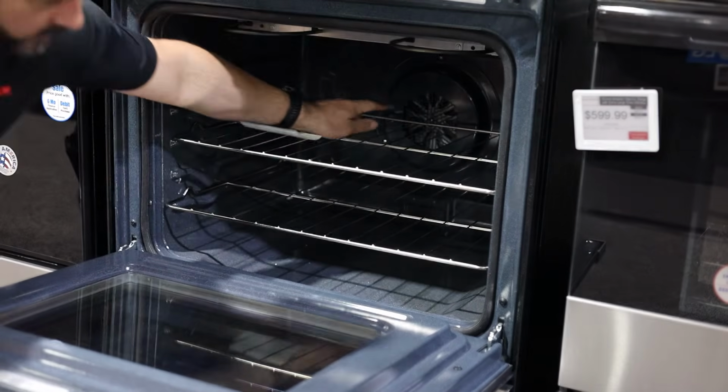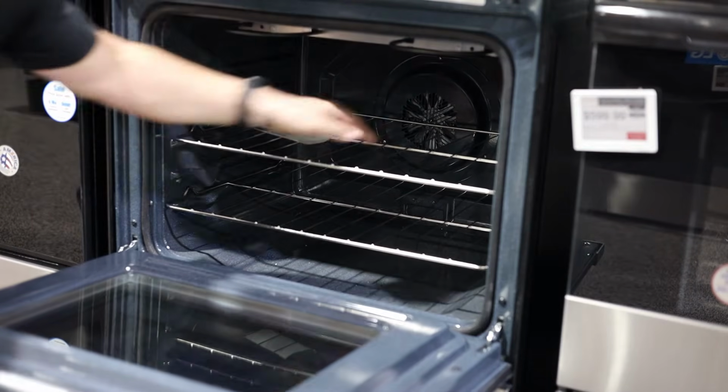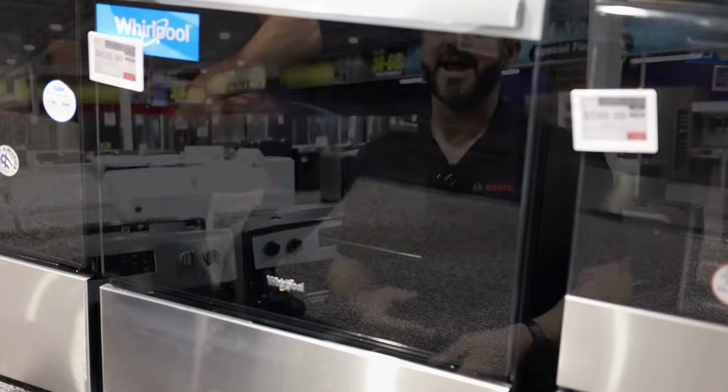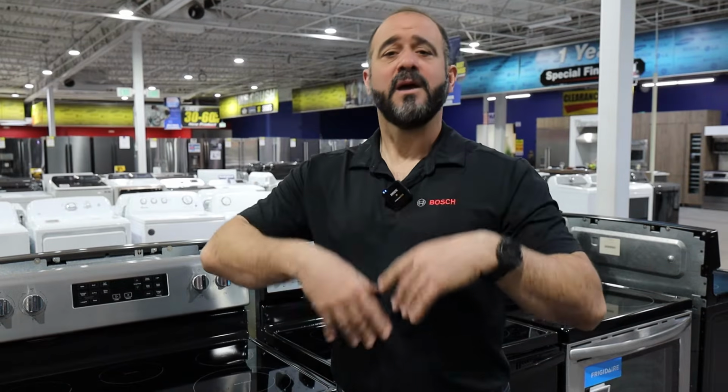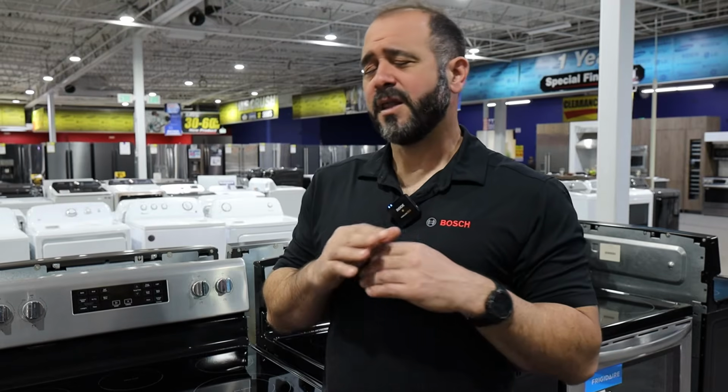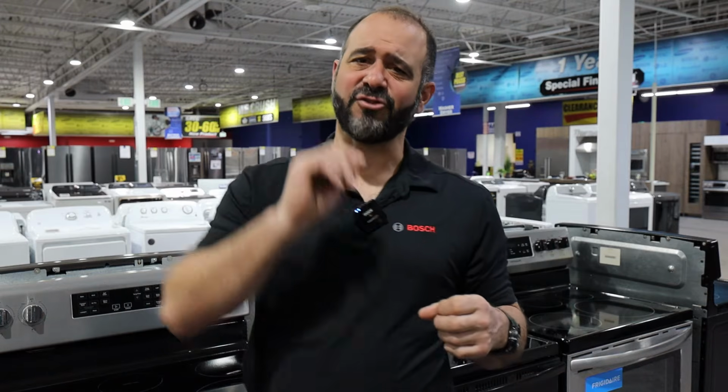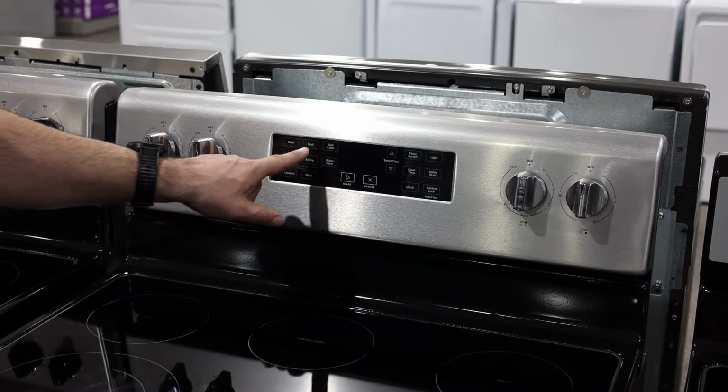A gas oven works in a very similar way. What happens is you get a natural convection when you turn on the bake element. So the air heats up the food and cooks it at the prescribed amount of time. It's about as basic as you can get. Every oven has bake. Some ovens have a convection bake, and that's this button here.